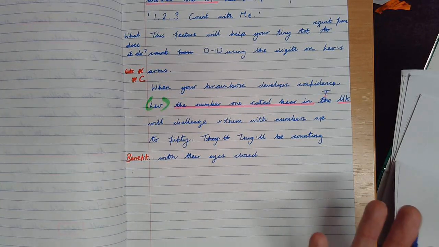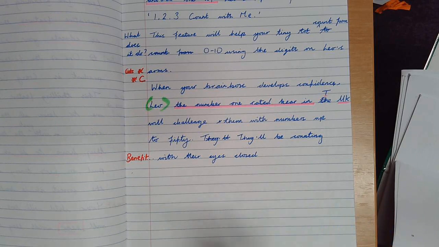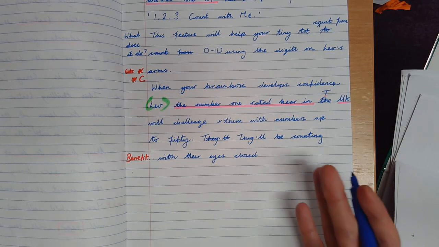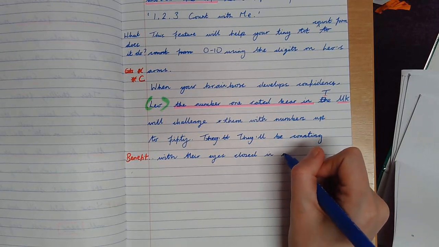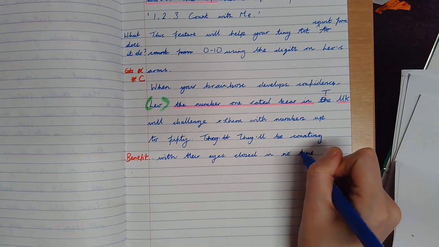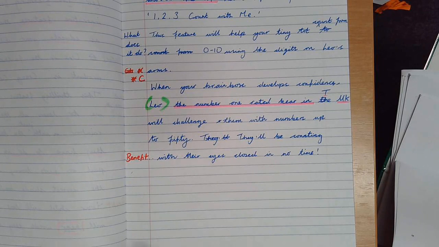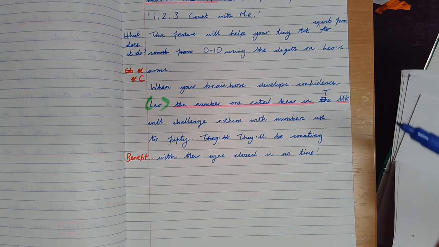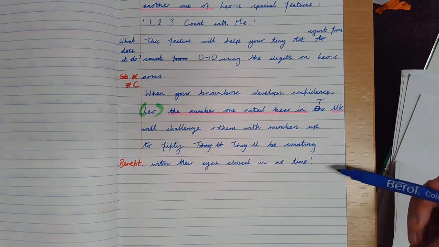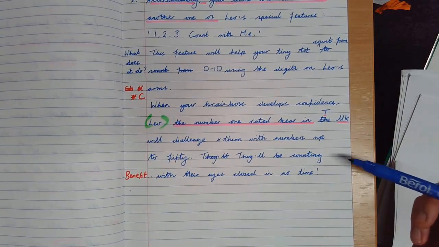So you can add a tiny benefit in there in one sentence if you wanted to, or something really informal. They'll be counting with their eyes closed in no time. And that line will make me, obviously it's not possible to do that, but I'm trying to imply that they'll make really quick progress and hopefully that will persuade the reader as well.